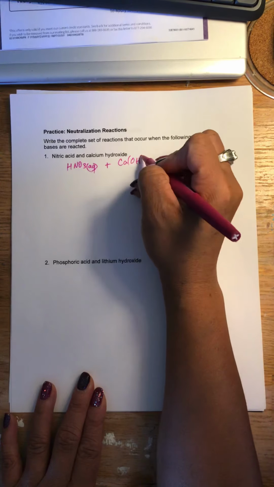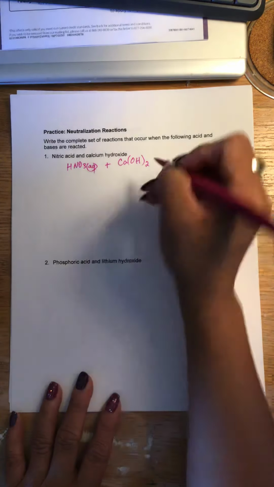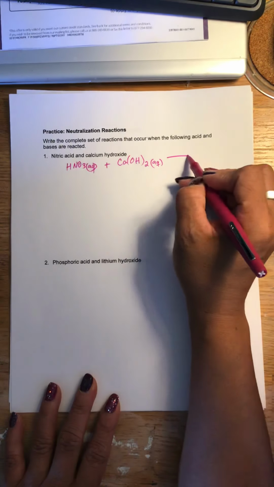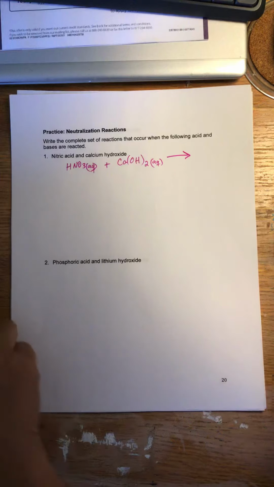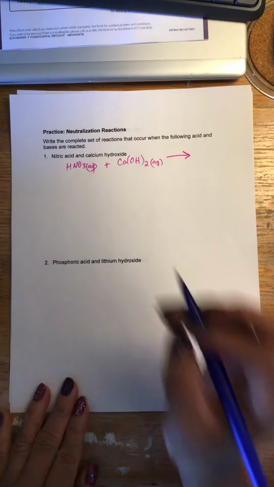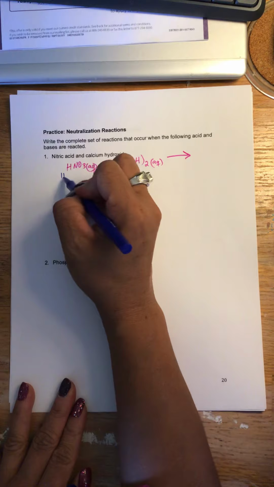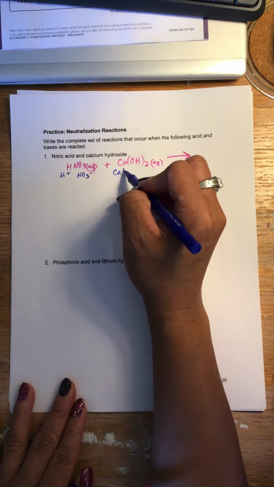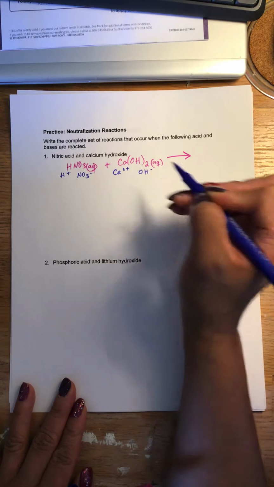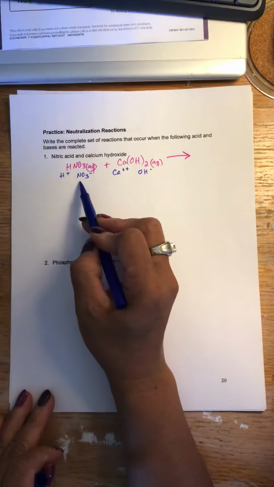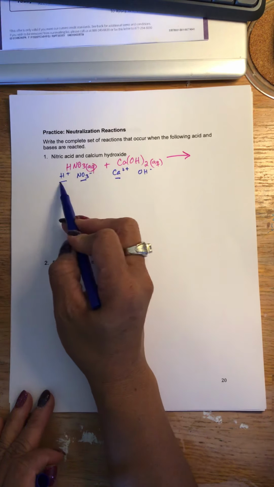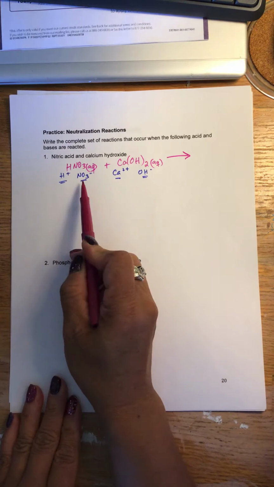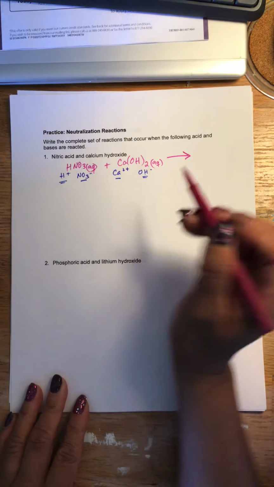Calcium has a +2, so this will be Ca(OH)2, with the hydroxide on the outside. What happens when you combine these? I'm just going to break it down into its ions. Nitric acid is made up of H plus and nitrate, and calcium is Ca2+ with the hydroxide ion. The ones on the inside will combine and the ones on the outside will combine. So what you get is calcium and nitrate, and the 2 will go down to the nitrate.